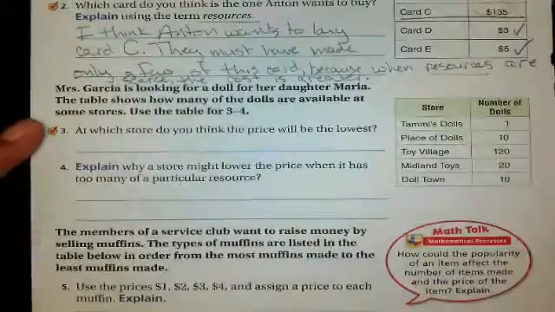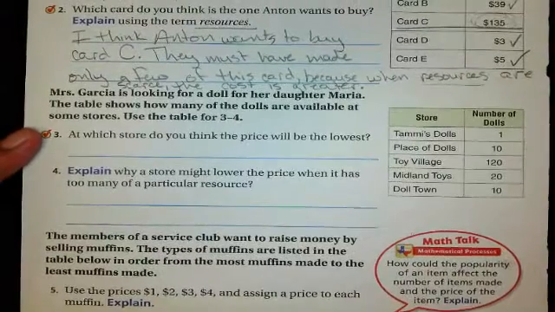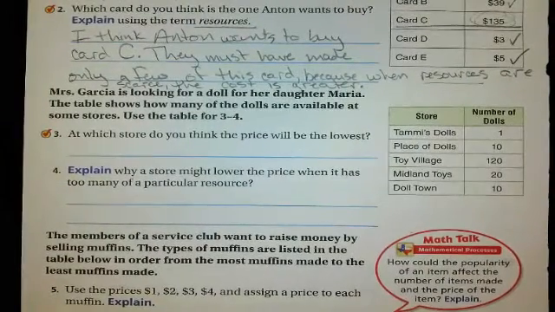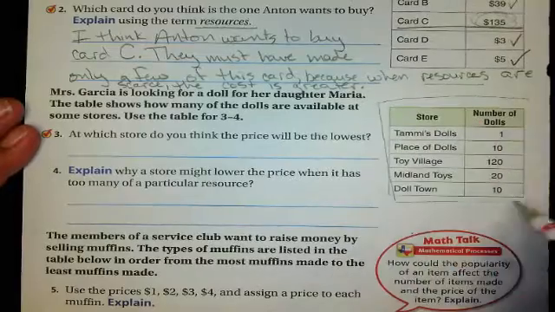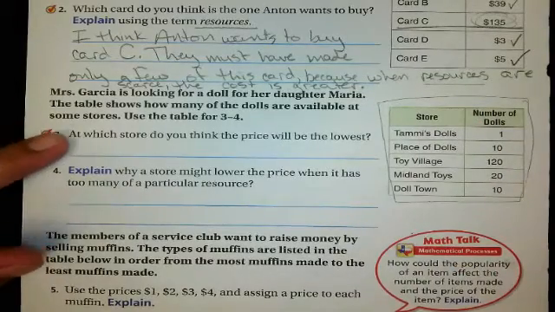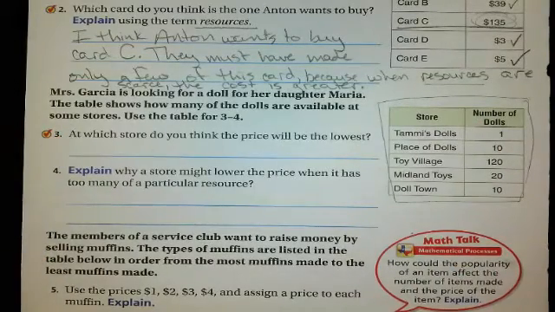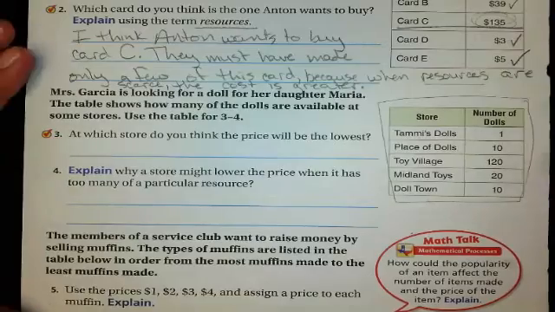Okay, let's look at number 3. Mrs. Garcia is looking for a doll for her daughter Maria. The table shows how many of the dolls are available at some stores. Use the table for questions 3 and 4. So now we're going to use this one. It says, at which store do you think the price will be the lowest? All right, well, let's look at our table here.